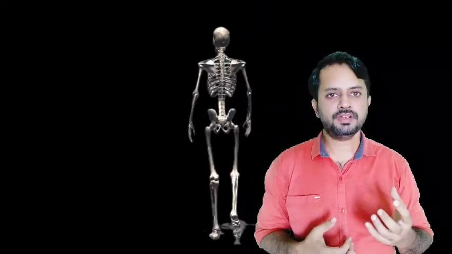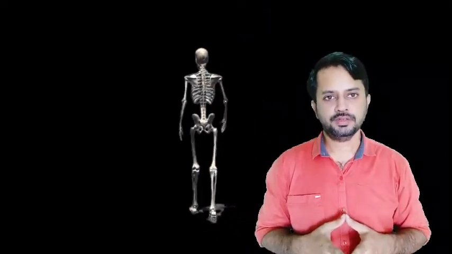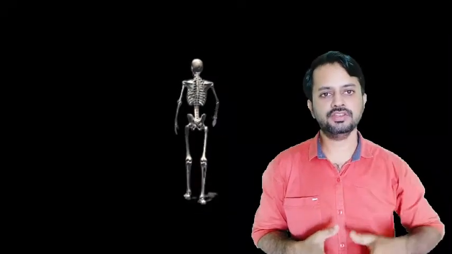This human skeleton has some important parts. Maybe you all know some body parts, isn't it? Head, neck, knee, elbow, thighs, like that. Different body parts are there. For each body part, there is a skeleton. For example, in our head, there is the skull. The name of the bones in our head is known as skull.